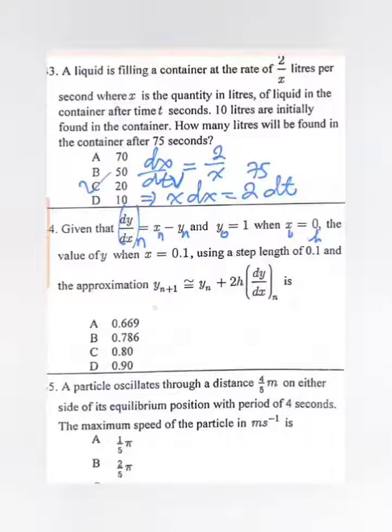We would then have to be looking for x1, which is a step ahead of x naught, by the step length, which is 0.1, and that gives us 0 plus 0.1. So x1 is equal to 0.1. We are actually looking for the value of y when x is x1, which is y1.